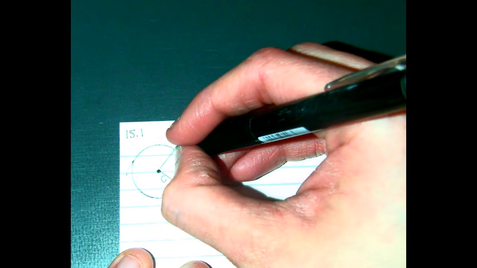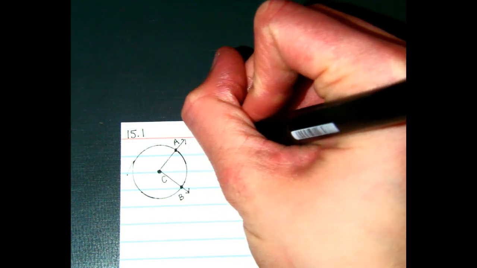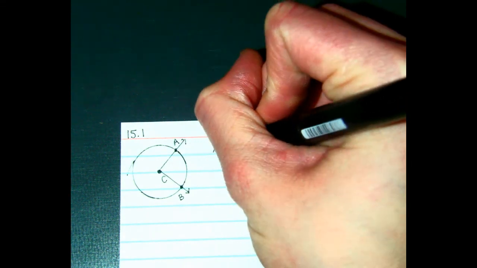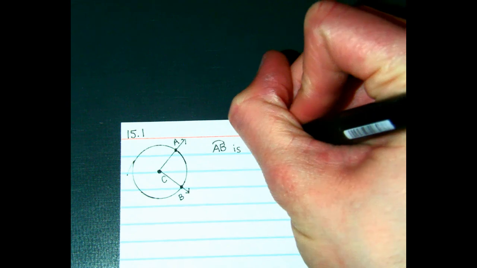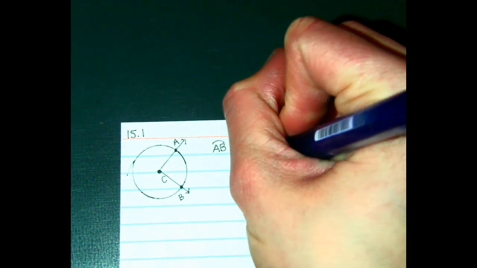And label the points where it touches the circle A and B. C will not always be the center. I just like it for definitions. So AB is a minor arc. Minor arcs are less than 180 degrees.